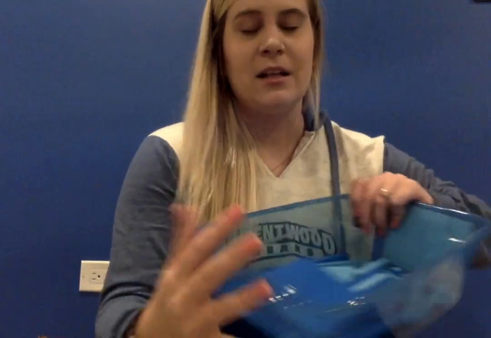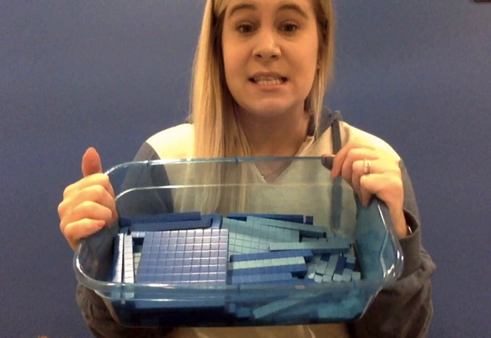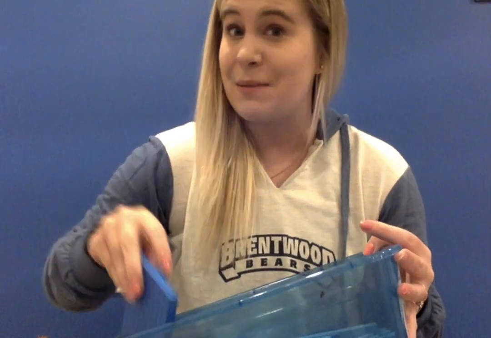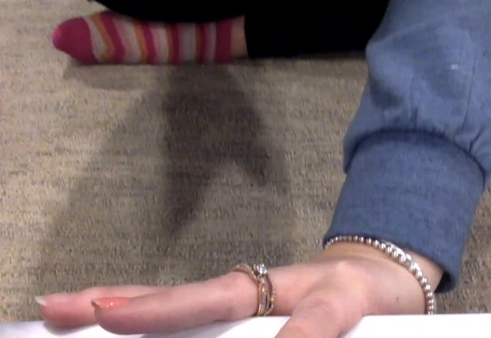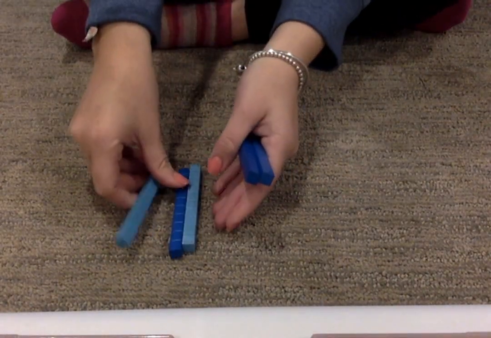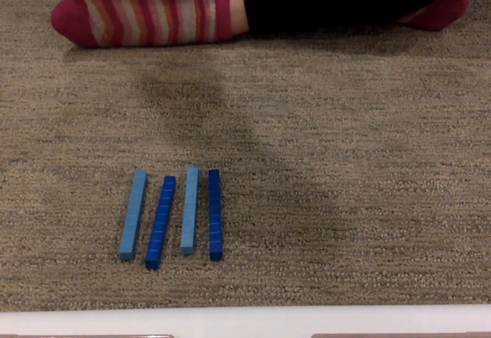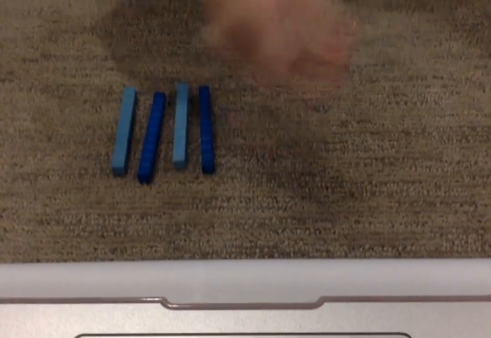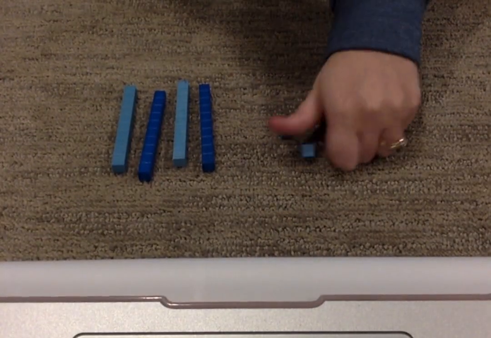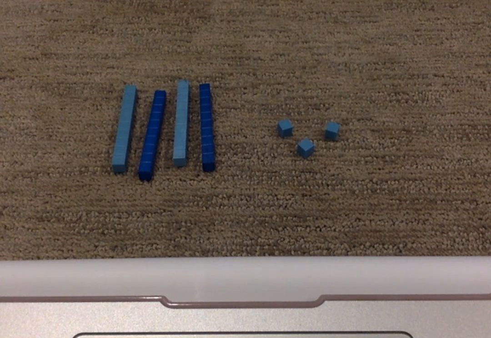Okay, I want to do just one more thing. I'm going to build some numbers with my tens and ones and hundreds blocks. And I just want you to shout out the number that you see. Okay? I'm going to build a number. I have 4 tens and 3 ones.